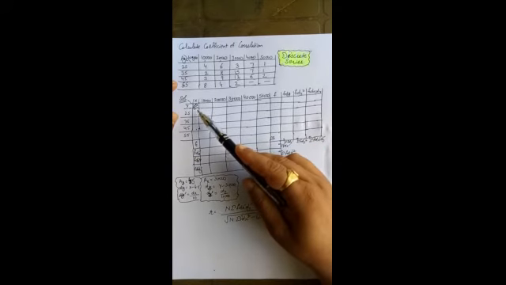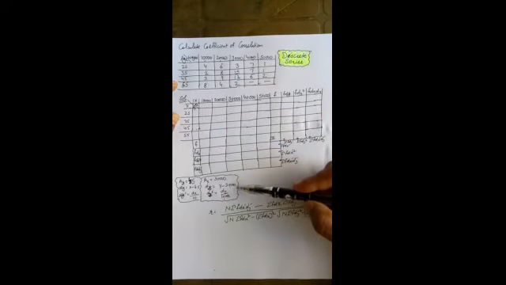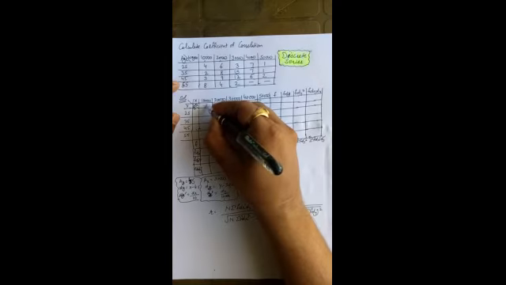We will calculate dx dash. So dx dash is 10,000 minus 30,000 over 10,000, that is minus 2.